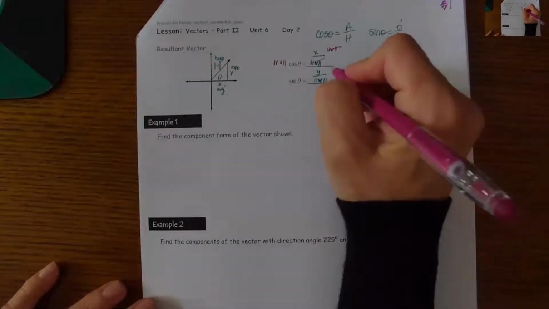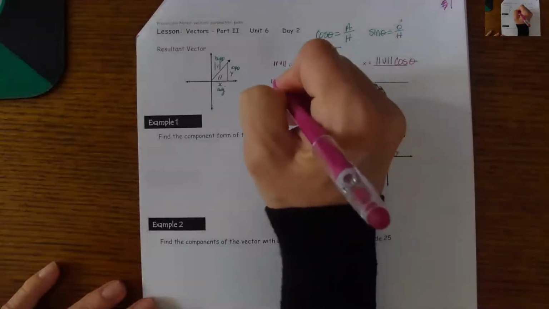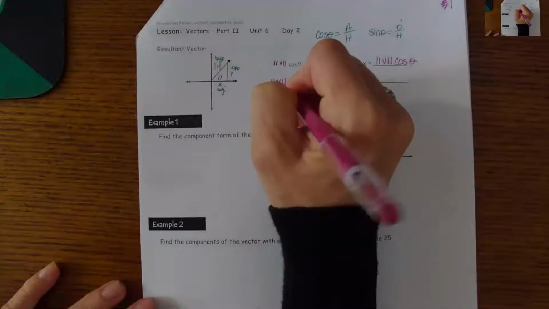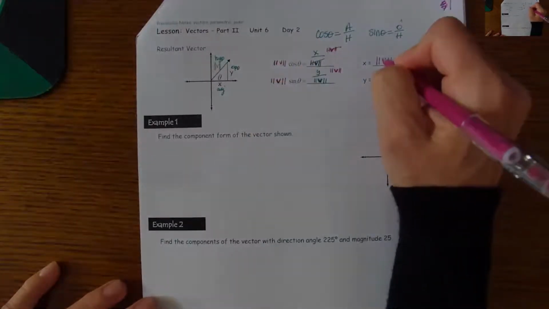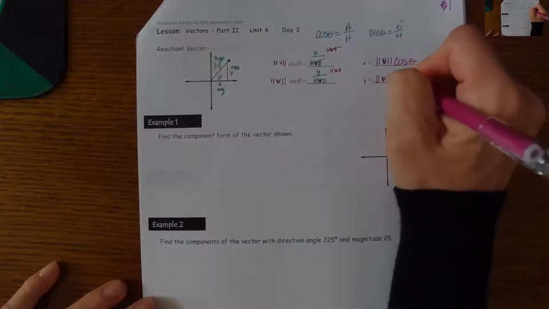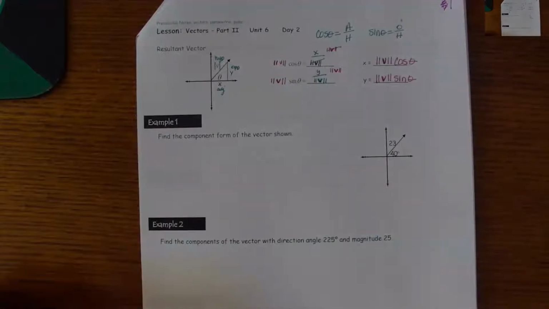Now what am I going to do here? And remember, these letters are bolded for proper notation. I should make that a little darker. Okay? Does that make sense how we arrived at this? And you mean to tell me we're still using trigonometry? It's that important? Yes. Okay.